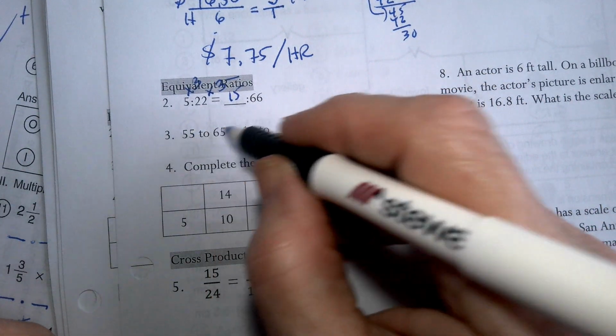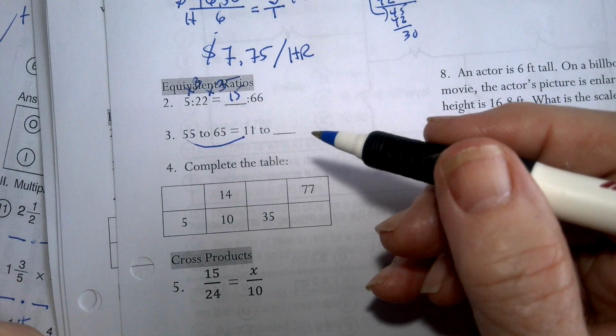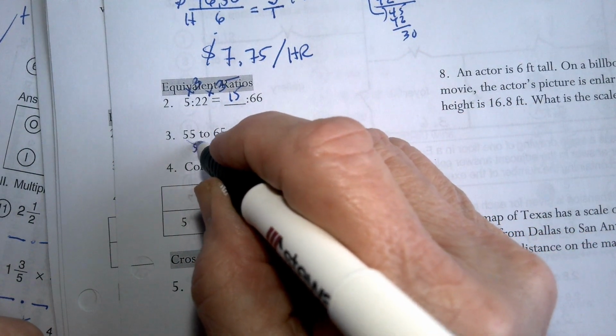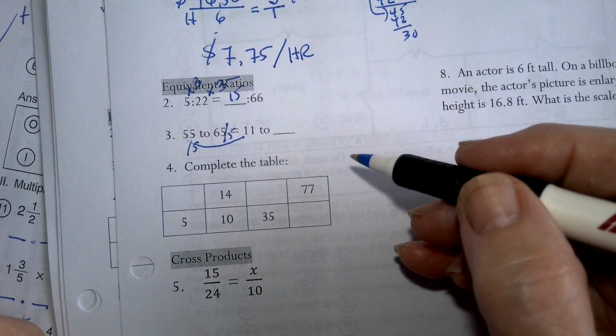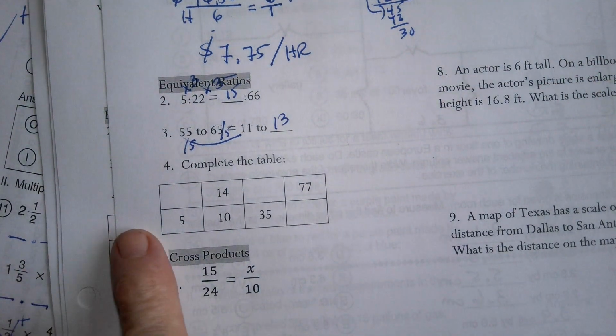And then on this one, this time it's backwards. Again, first number goes with first number on the other side. This one you're getting smaller. So you're multiplying or dividing? Dividing by 5. And this one by 5. So I think, is that going to be 13? Yeah. Okay. You'll also see one in this format.